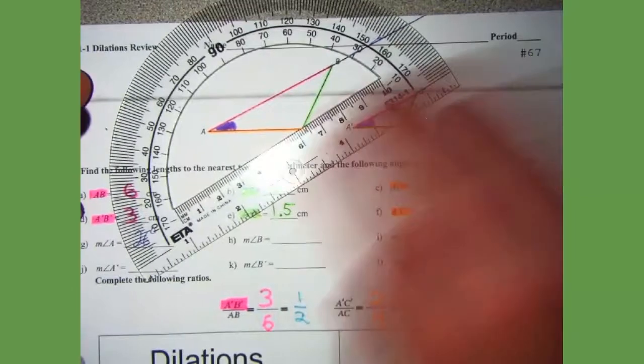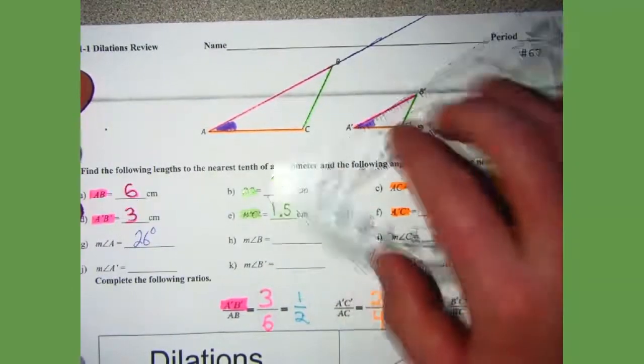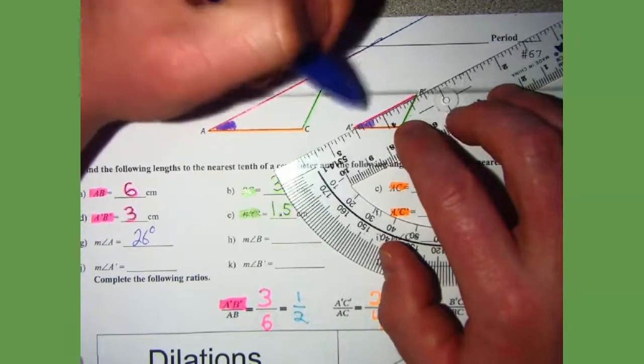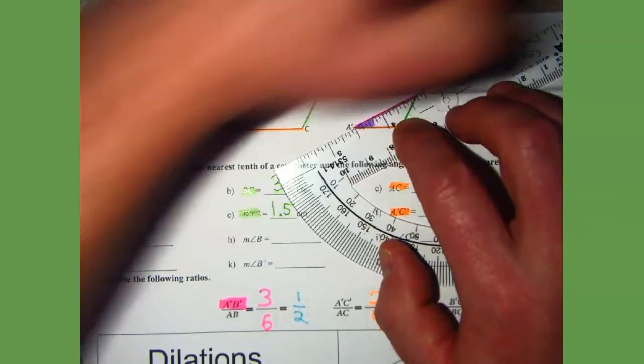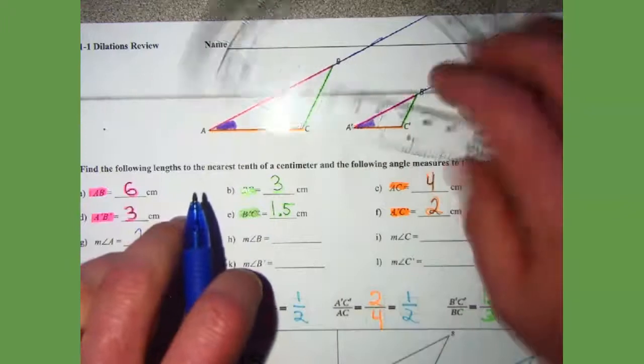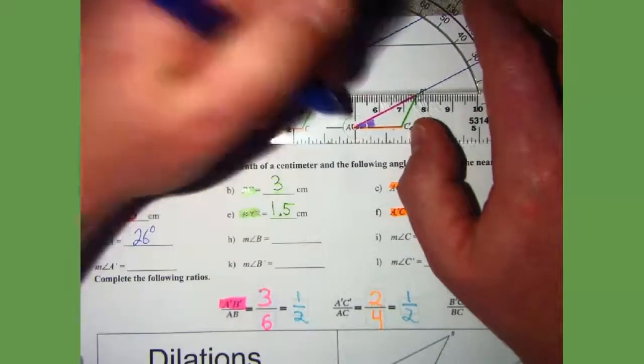And then repeat the same process with A prime. Got to extend it and then measure it. And any predictions what will happen? Come up with a prediction, and then let's see if it's true.